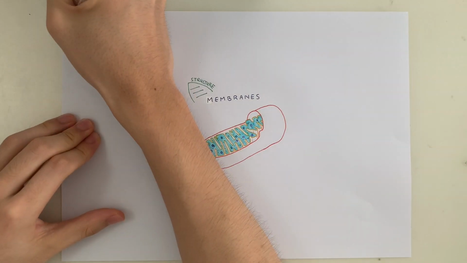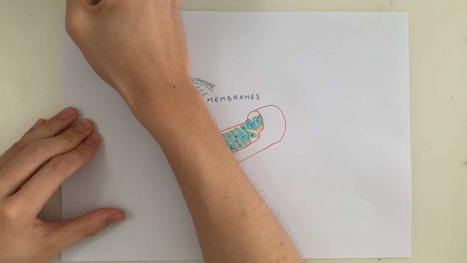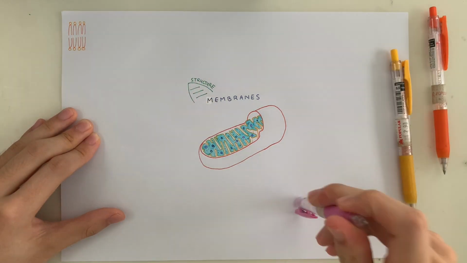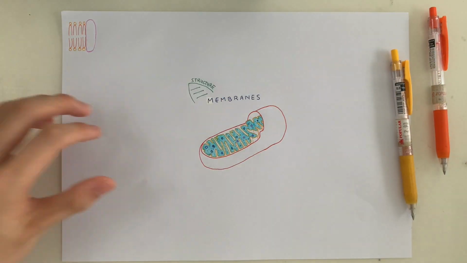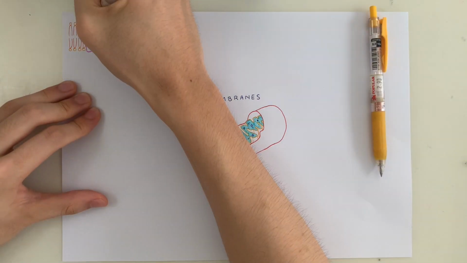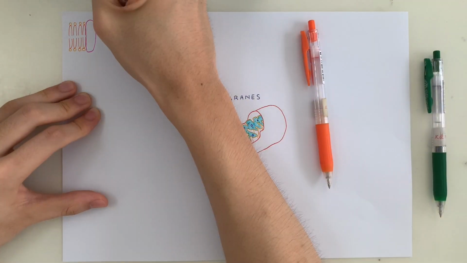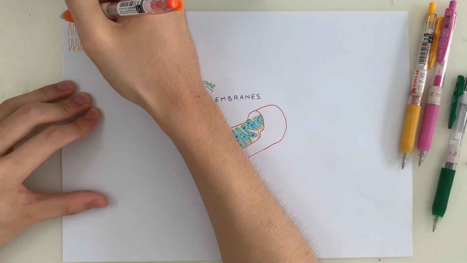The first model to describe membrane structure was proposed by Davson and Danielli in the 1930s. Their model, sometimes referred to as the sandwich model, was developed from observing electron micrographs, which seemingly depicted membranes as a lipid layer sandwiched between two protein layers.